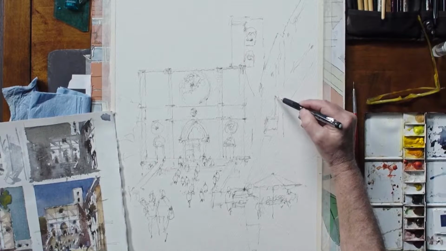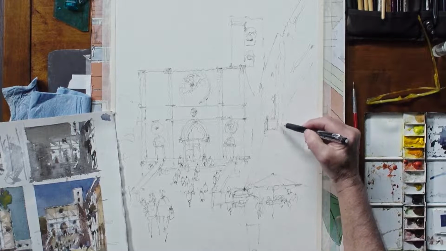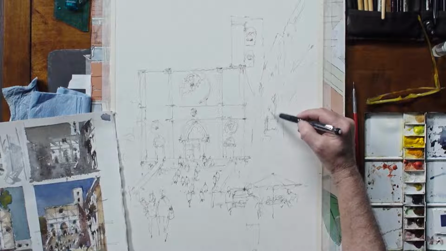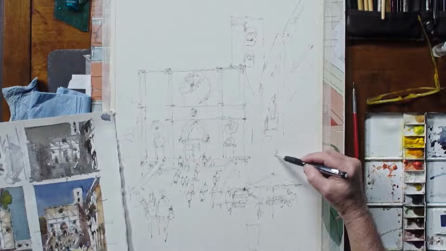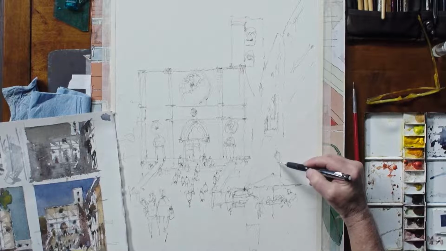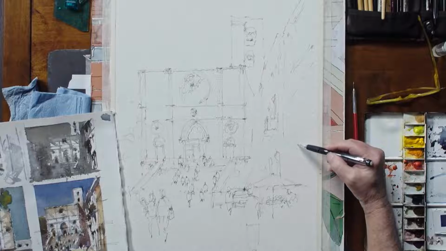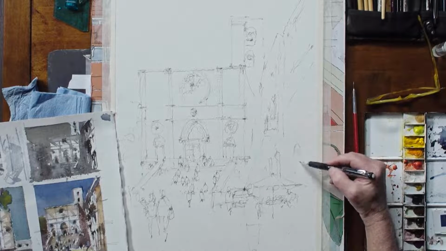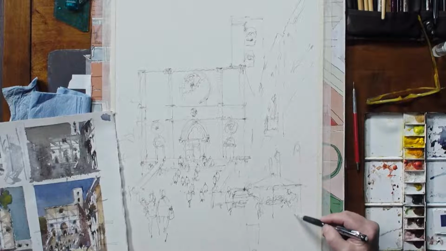And there's a door. And then there's a couple of arched openings down here. And I'm going to just change the height on some of these because they're looking really tall.